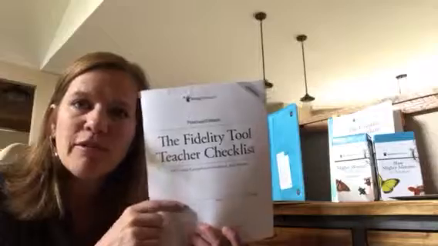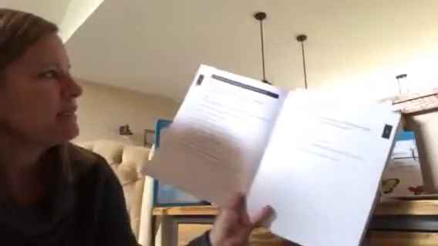Here's where you go. The Fidelity Tool Checklist. It's an amazing thing. I would challenge you, if it's your first year, to just take one of these a week or as a team and just say, okay, am I following the guidance provided in the teacher's guide? And then here's all these indicators to check if you are doing it.